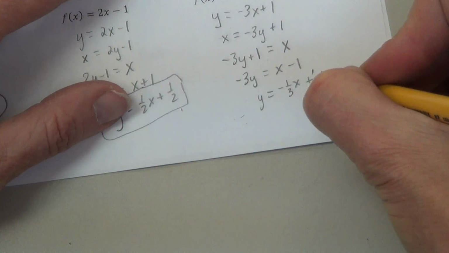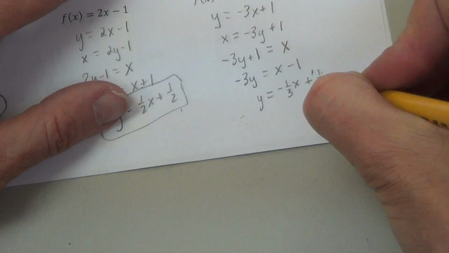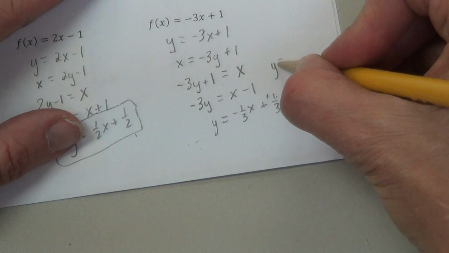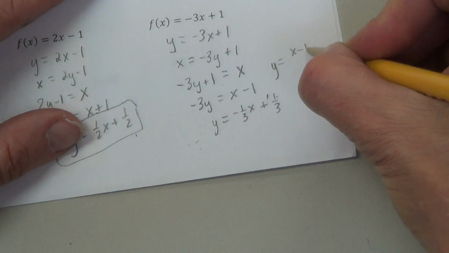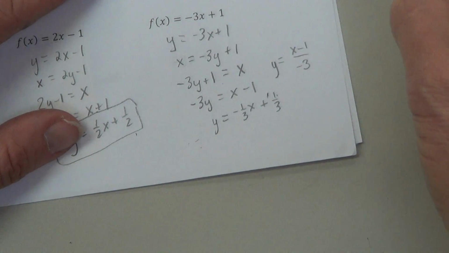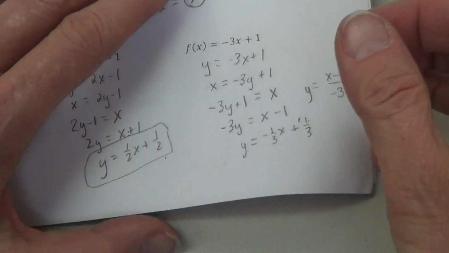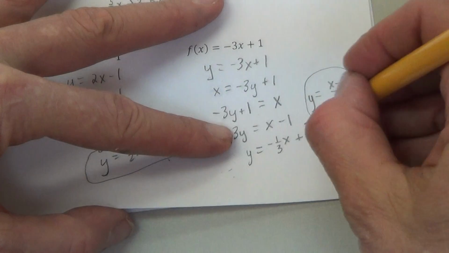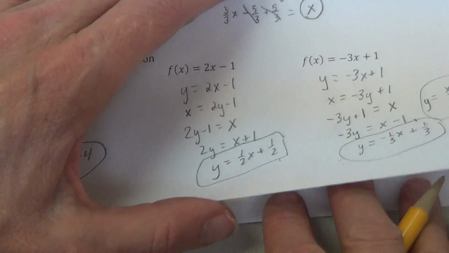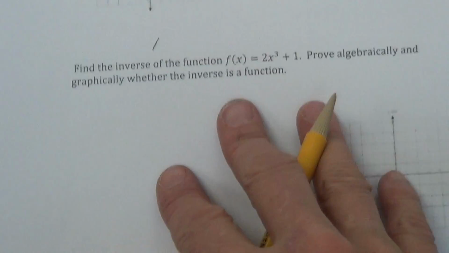plus 1/3. Another way you could have written this is y equals x minus 1 over -3. Either way would work. Okay? So that one has two possibilities how you could show that. There's a couple more actually, so see me if you think you've got it wrong.